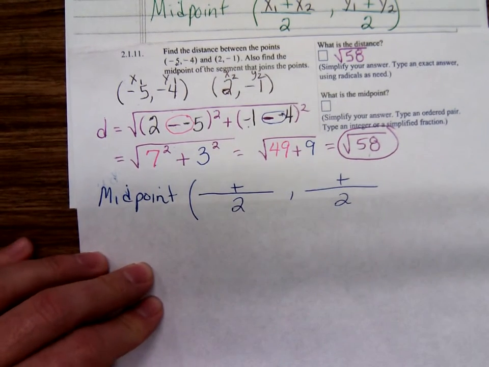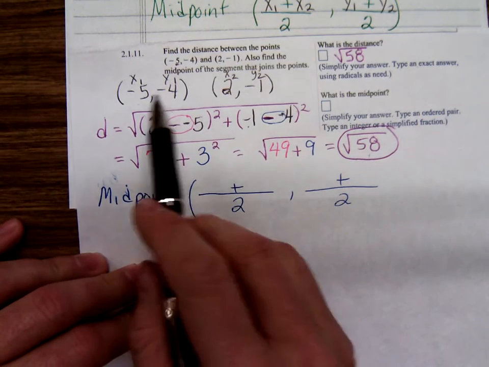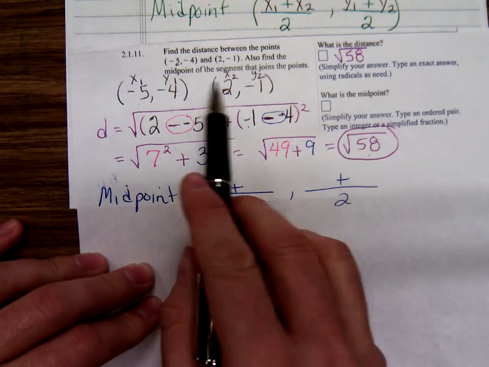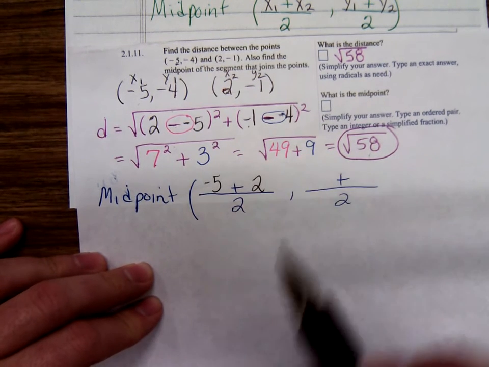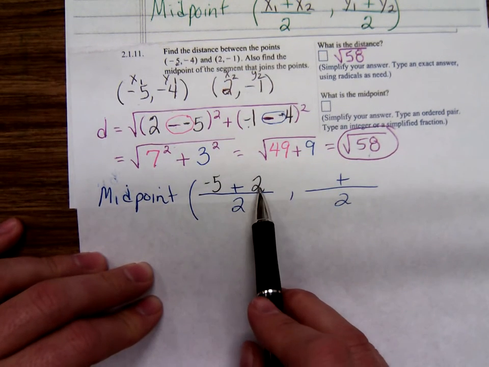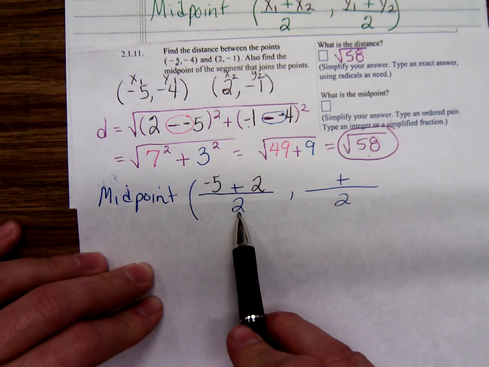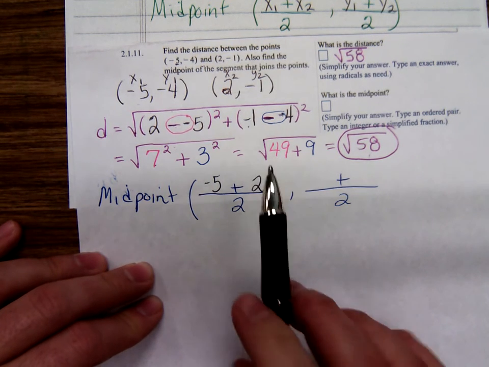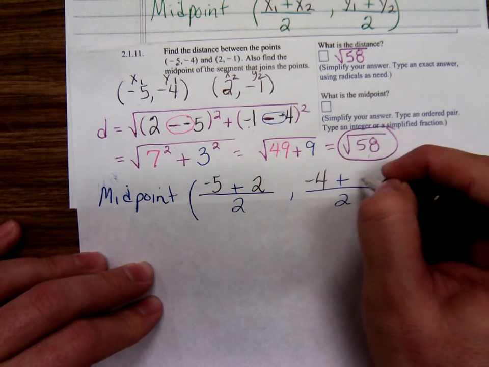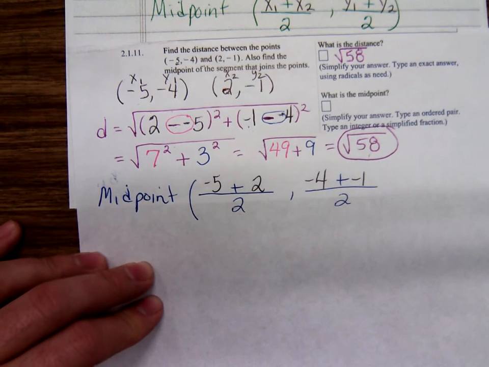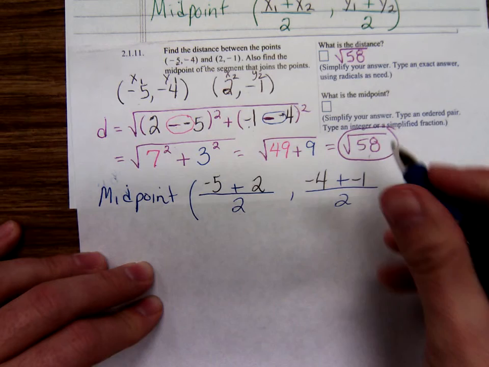Okay, so it's going to be average the two x's. So average -5 and +2. So -5 plus 2, all divided by 2. And then average the two y's, -4 plus -1 divided by 2.